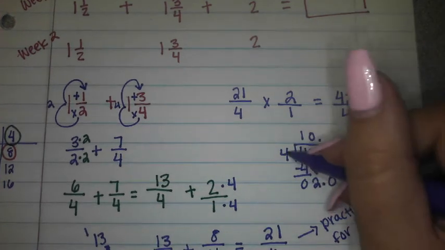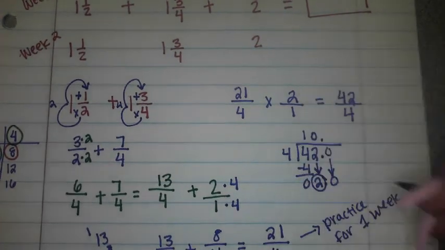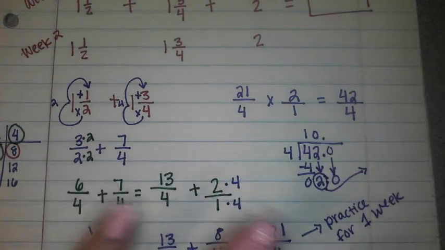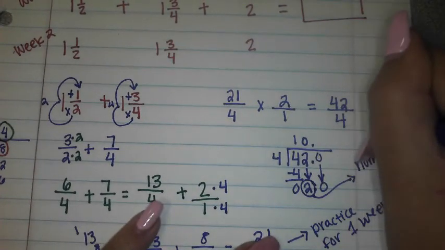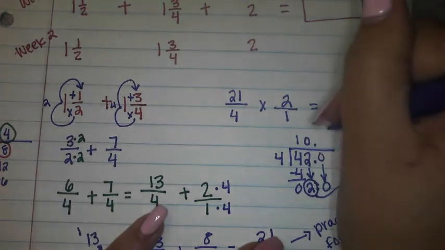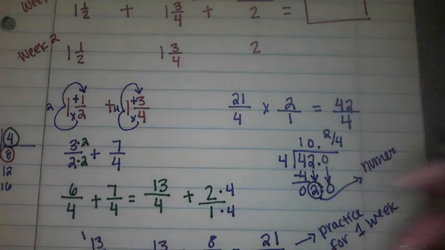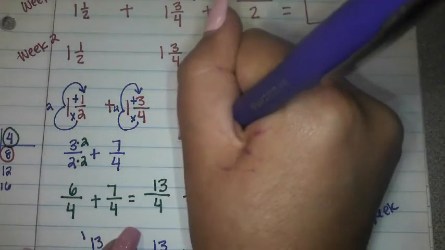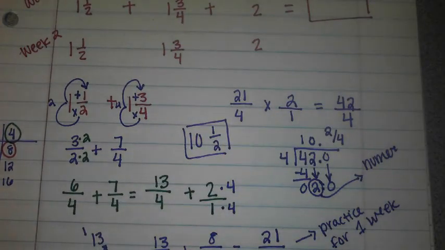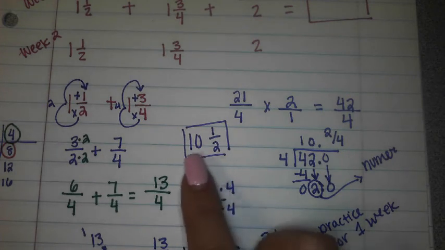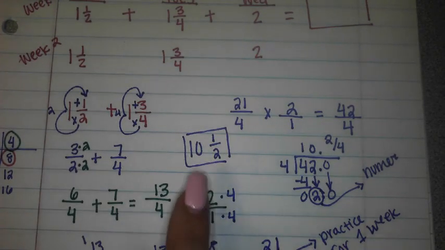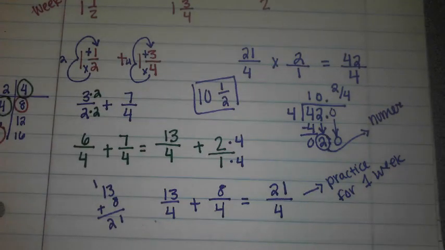Actually, that's going to be your remainder. So that's going to be my numerator, and that's going to be 10 2 over 4. So that's going to be 10 1/2 as my answer. So that means he spent about 10.5 hours practicing with his band.